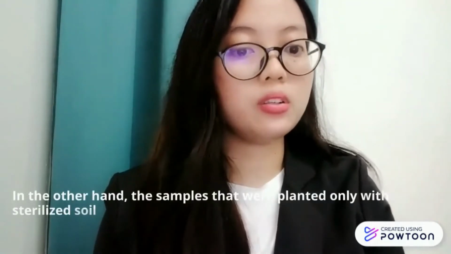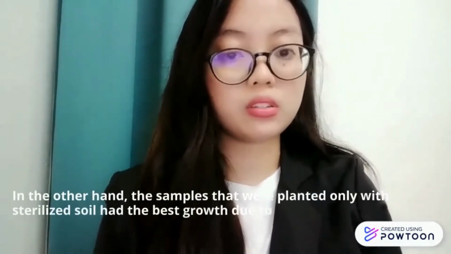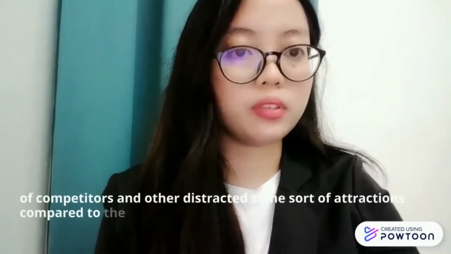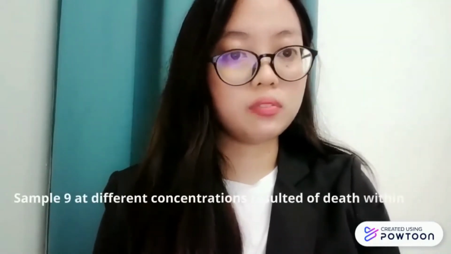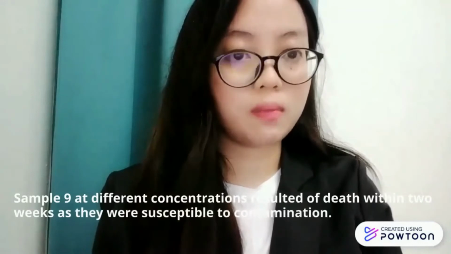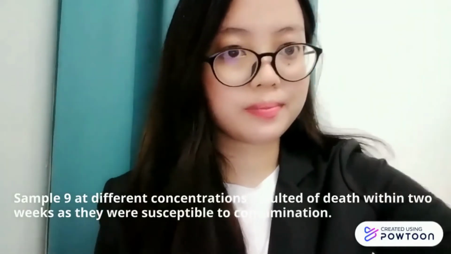On the other hand, apparently the samples that were planted only in sterilized soil had the best crop due to the lack of competitors, while others treated showed some sort of attrition compared with unsterilized soils. Sample 9 at different concentrations resulted in death within 2 weeks as they were susceptible to contamination.